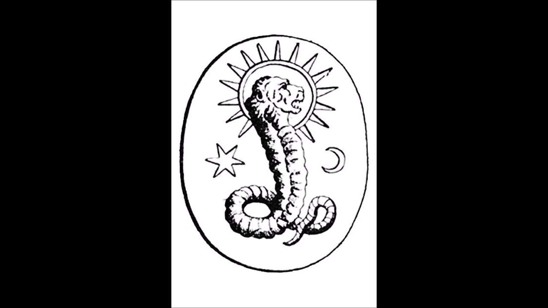We haven't even got into the serpent symbolism and the lion symbolism, right? One of the big things about serpents is that in most cases on Earth, the female serpent is the bigger and stronger of the pair.